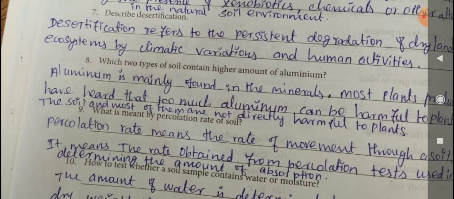Next. Which two types of soil contain a higher amount of aluminium? Aluminium is mainly found in the minerals.